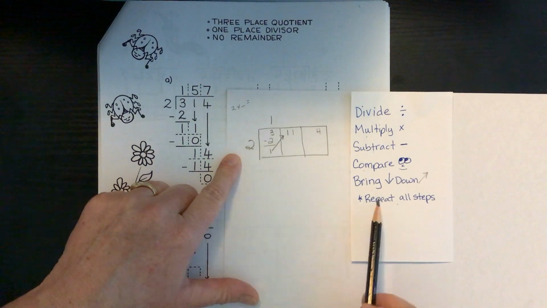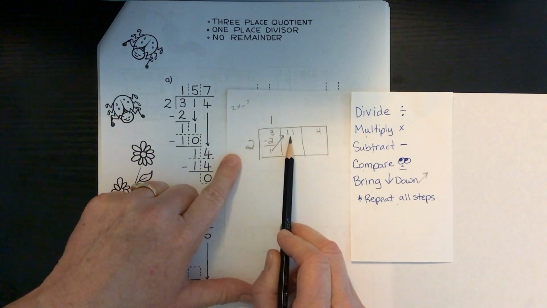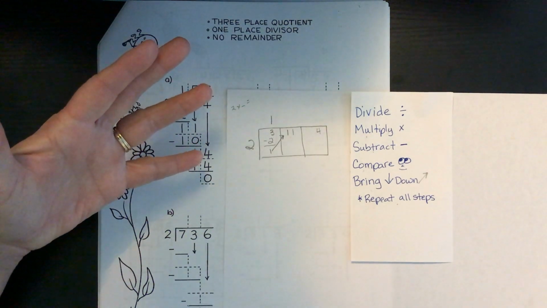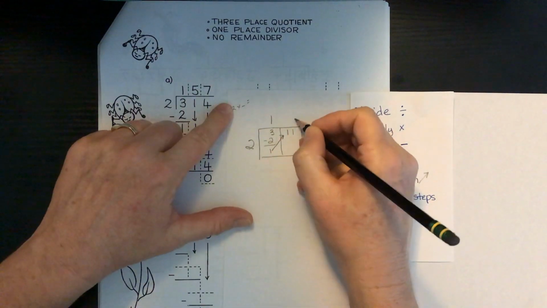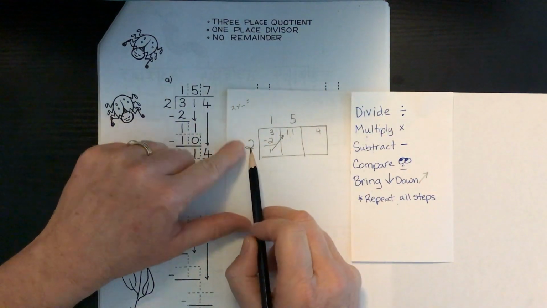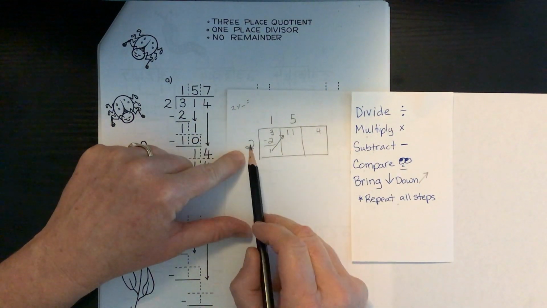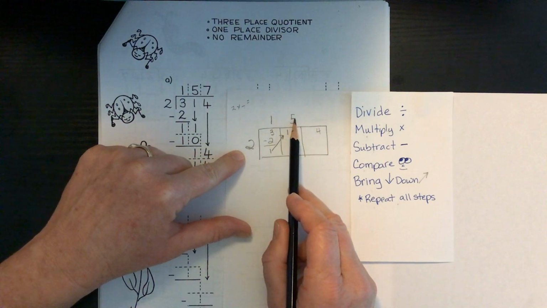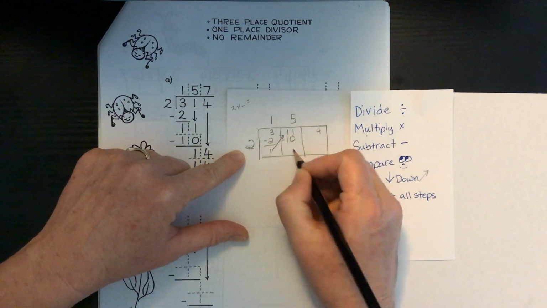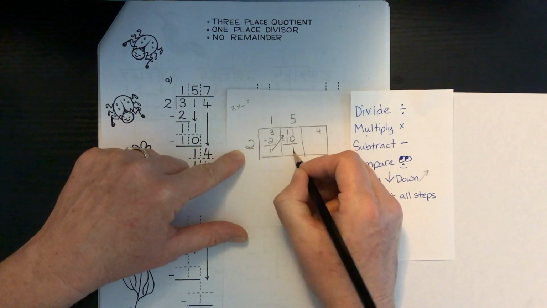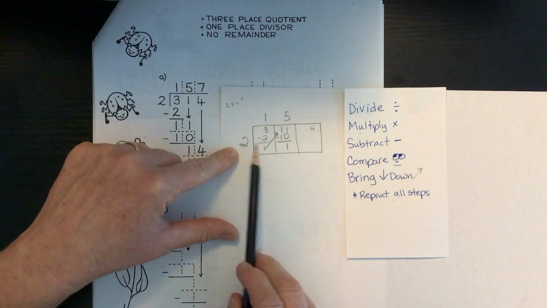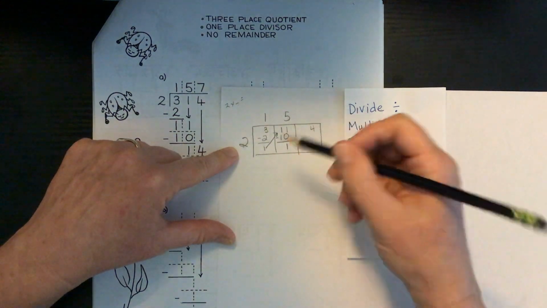So now I've got to repeat. 2 divided into 11. 2, 4, 6, 8, 10, whoop, 12's too big. Must be 5. 2 times 5 was as close as I could get. That's my division, because remember, that's the missing factor. So 2 divided into 11 is 5, because 5 times 2 was 10, which was as close as I could get to that 11. I have 1 left over after I subtract. So when I compare, I can see it's definitely less than my divisor. So I have 1 more to unbundle.